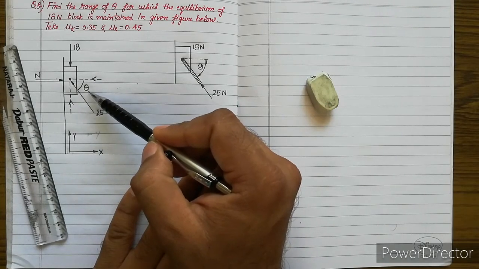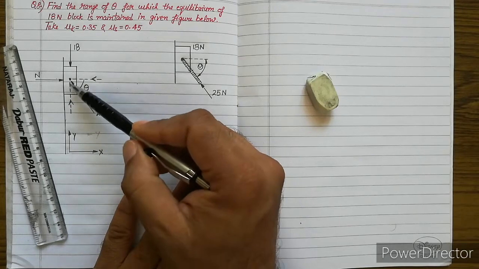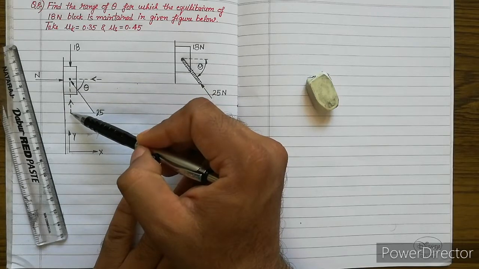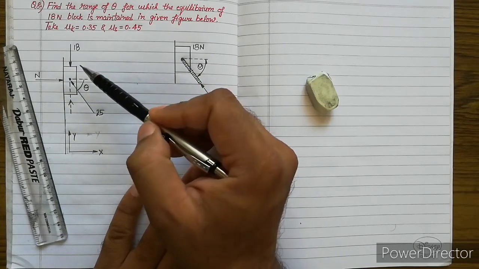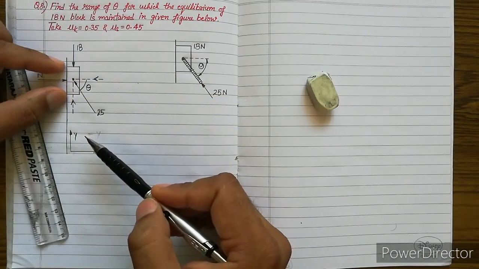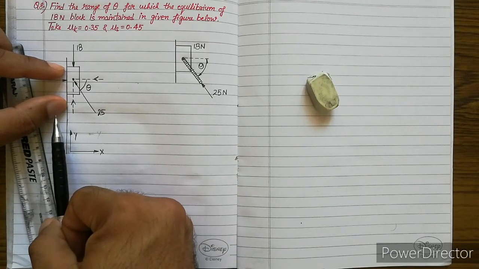If theta is minimum, that means the sine component of this particular force will have the minimum value. Now if this component has minimum value and still this block is in equilibrium, that means the tendency of the block was to move down, but you have applied a minimum force here and the block stopped.